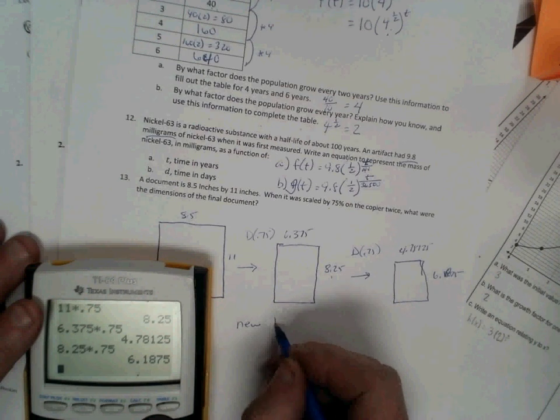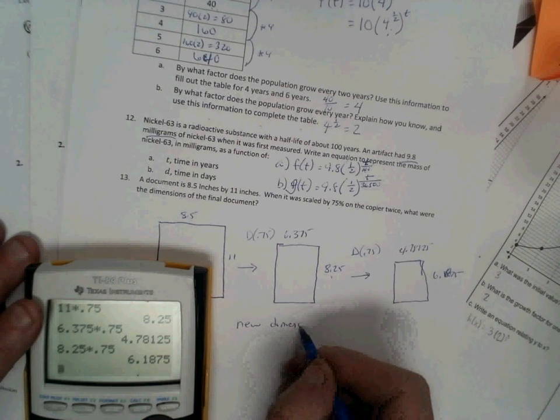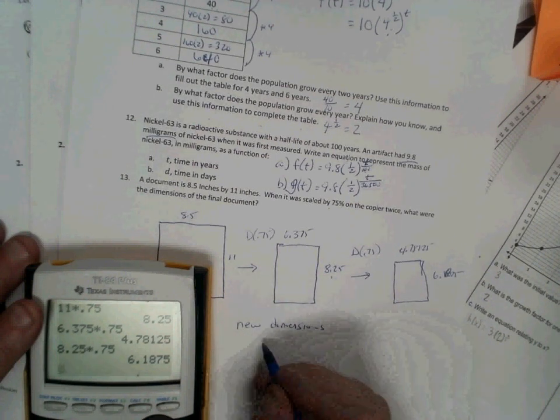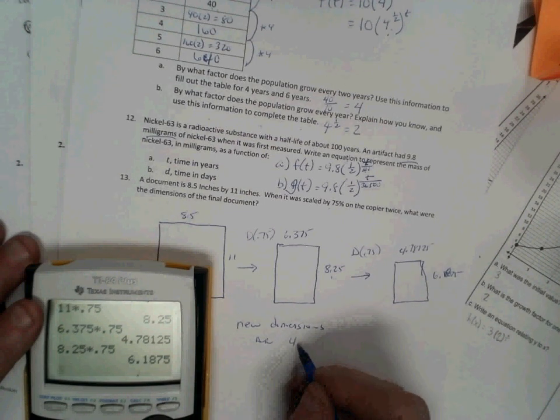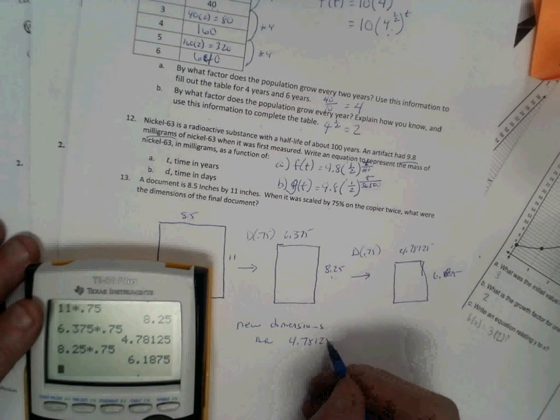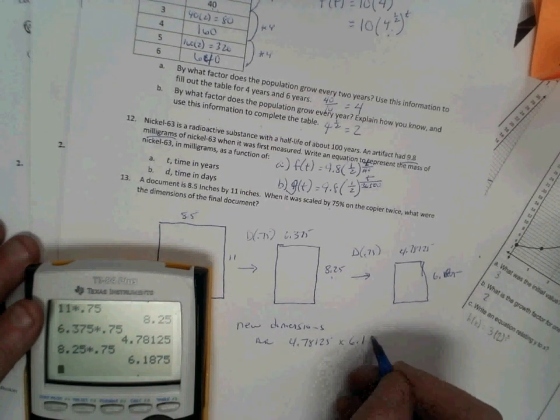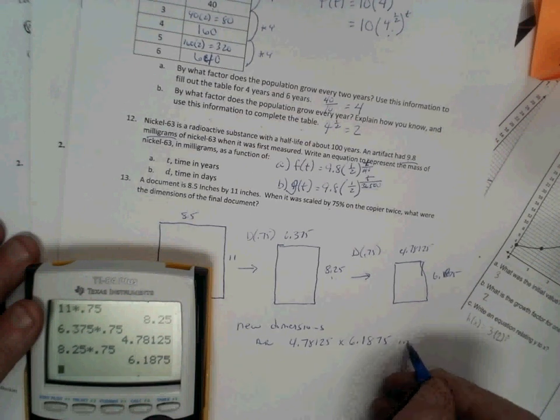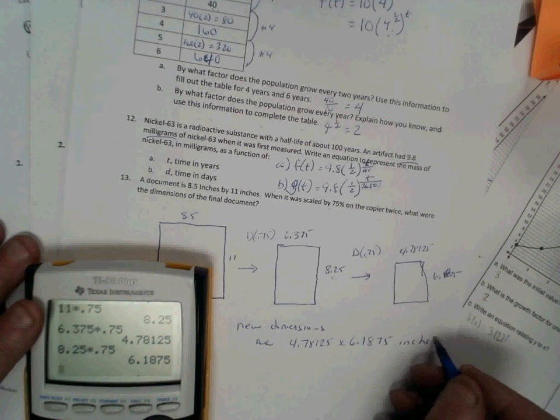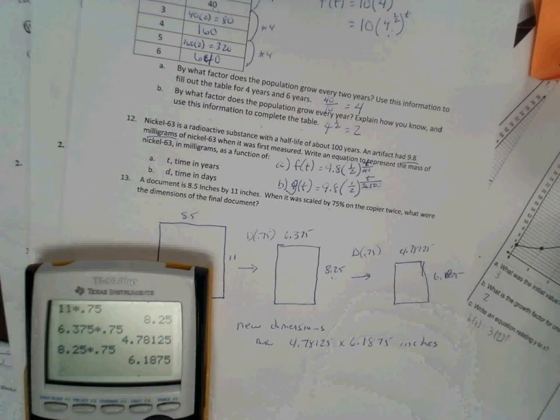So the new dimensions are 4.78125 by 6.1875 inches. All you do is multiply the height and the width by 0.75 twice. That's all you do to get new dimensions.